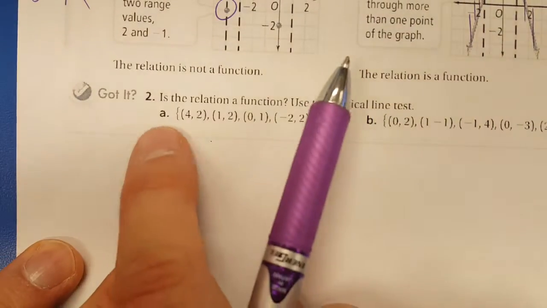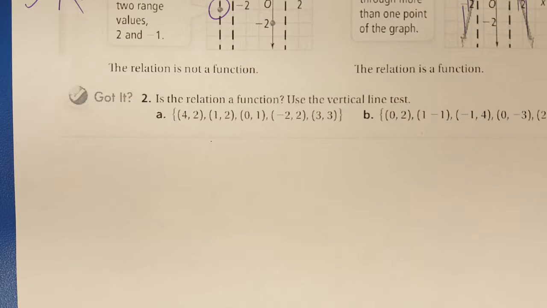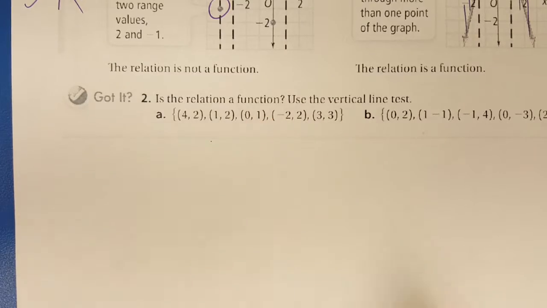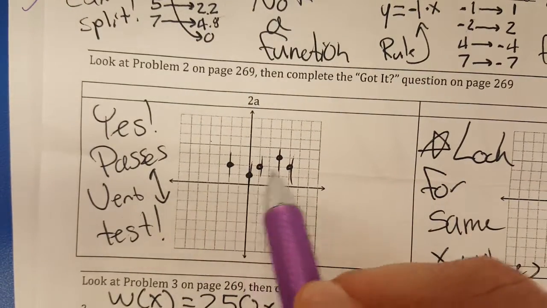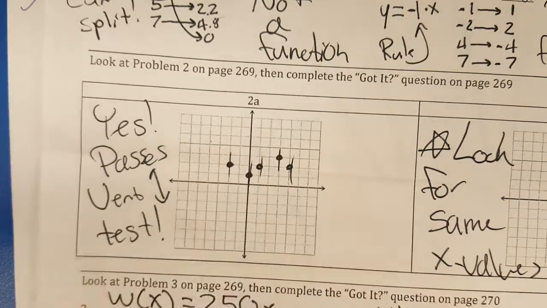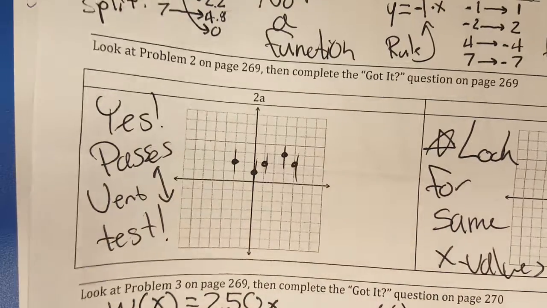Questions. It says, is the relation a function? Use the vertical line test. All right, well, I graphed these coordinate points already. I provided you a graph on the notes, so here's your answer right on the notes. Boom. Graphed all those coordinate points. Each coordinate point has its own vertical line. Yes, you passed the vertical line test. You are a function, whatever you are, random dots.